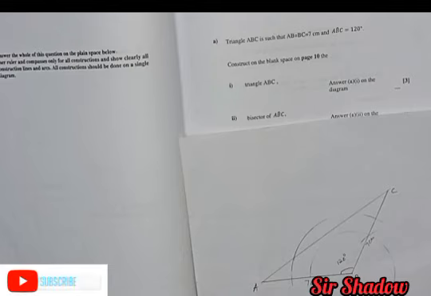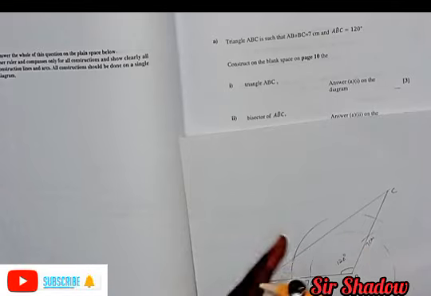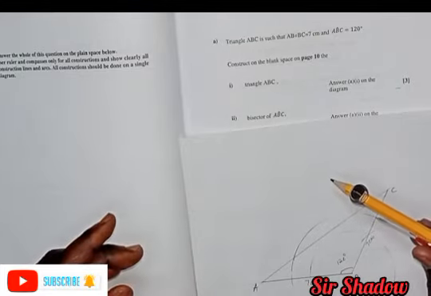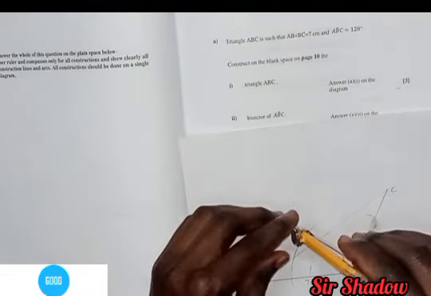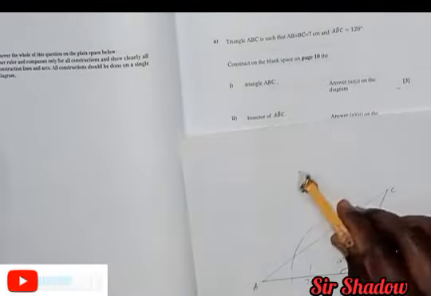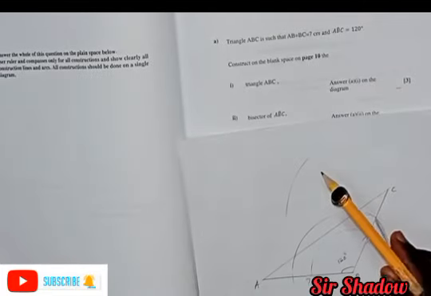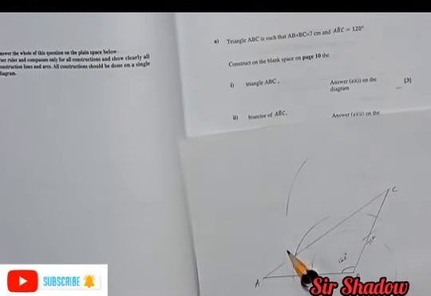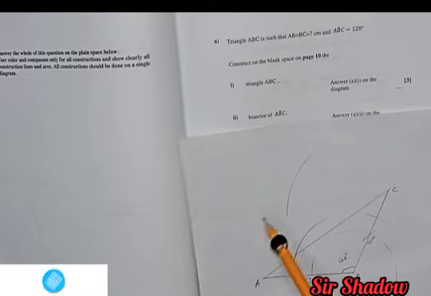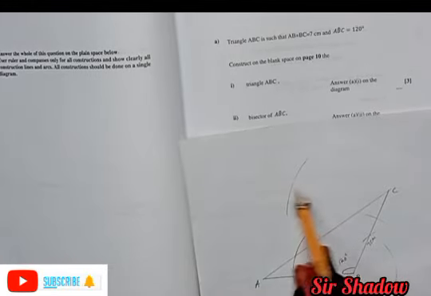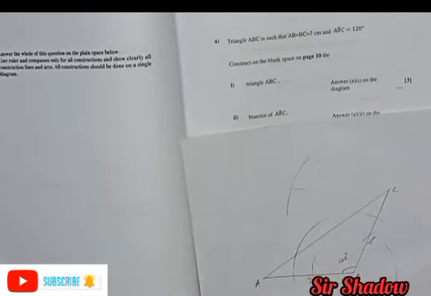But this question is different from the question when constructing 120 degrees and 60 degrees. So we also have to open at any point or any angle like this one, then this one, then this one.